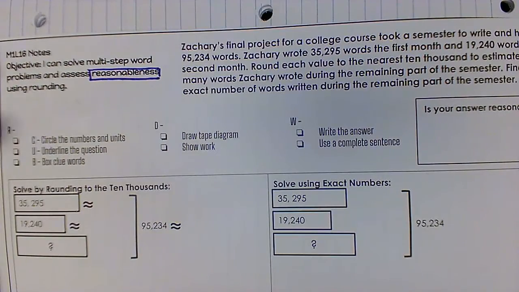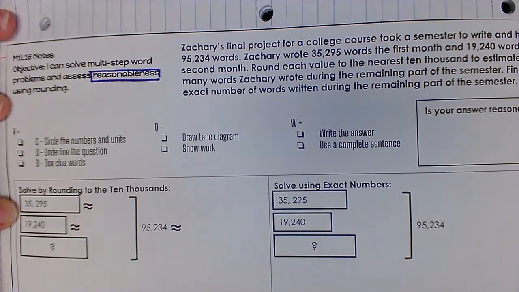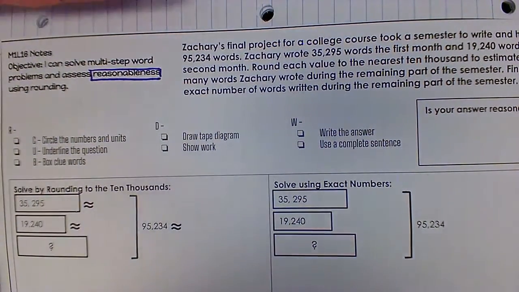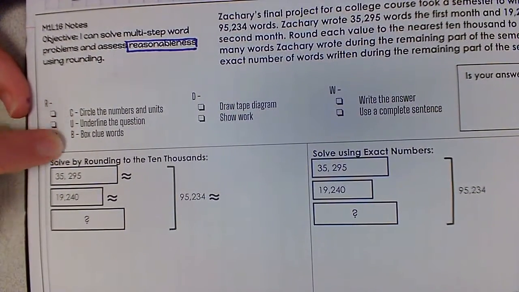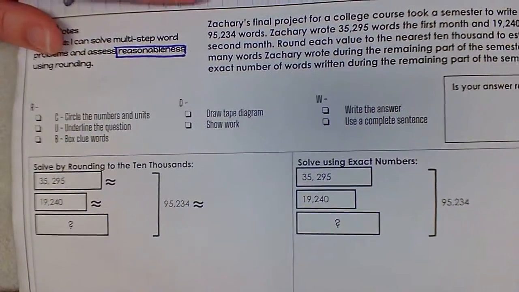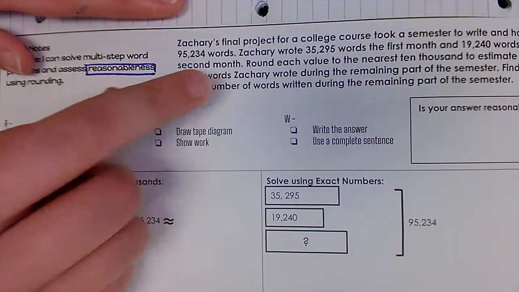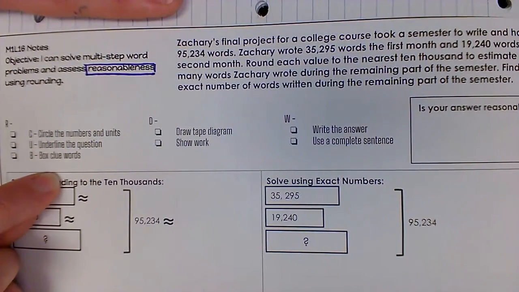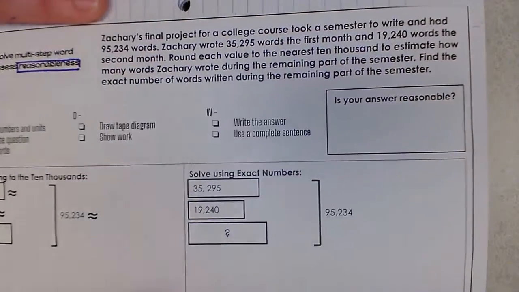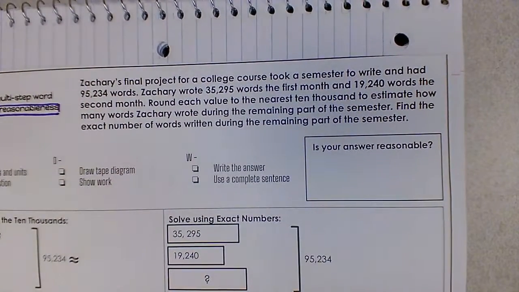Okay, I read it, but I'm not done with my R step, because remember, to be a beast at word problems, you have to start off as a cub. C-U-B. To really get the information soaked into our brains, we're going to circle the numbers and units, underline our question, and box our clue words. So let's take a close look at this word problem and start with circling the numbers and units.